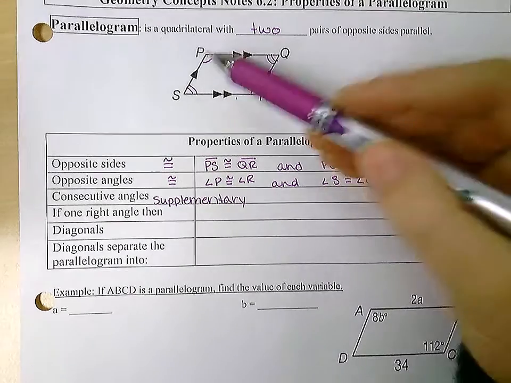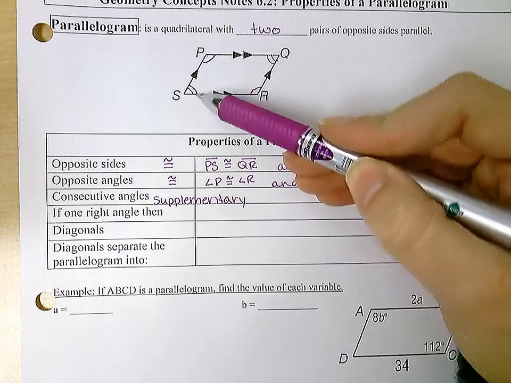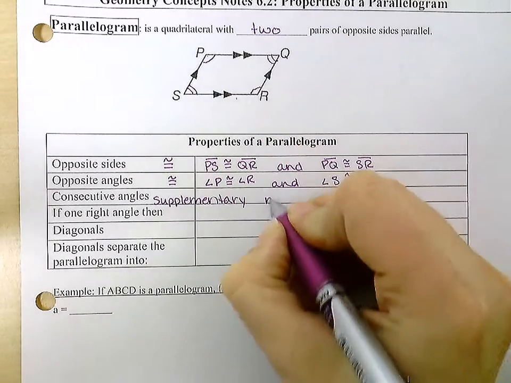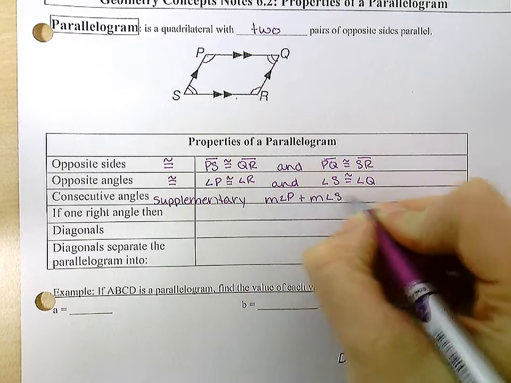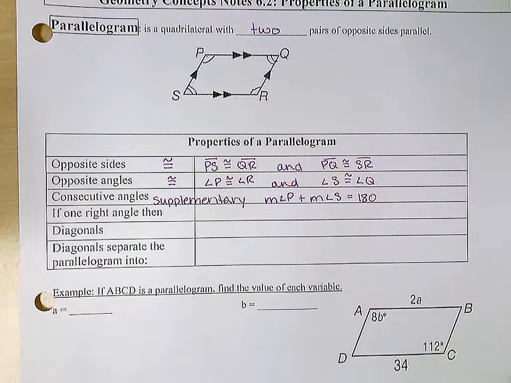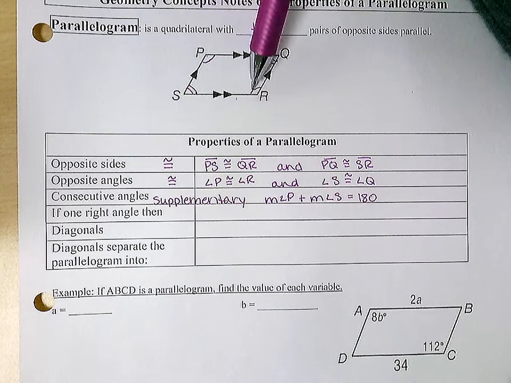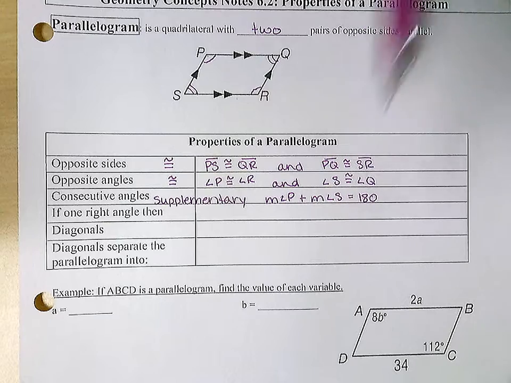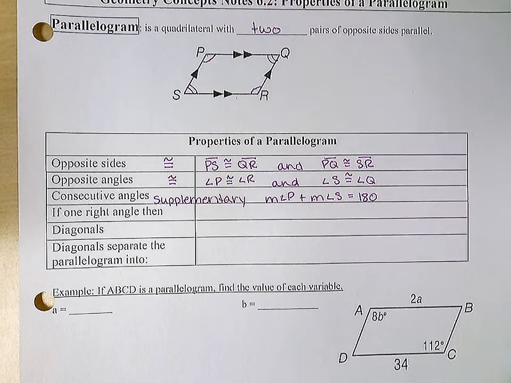So like angle P and angle S, those ones are next to each other. So if I take the measure of angle P plus the measure of angle S, they should add to be 180. Same thing with angle S and angle R. Those two angles are next to each other, so you can add them to be 180. And QR and PQ.